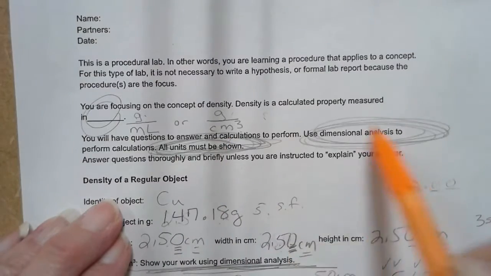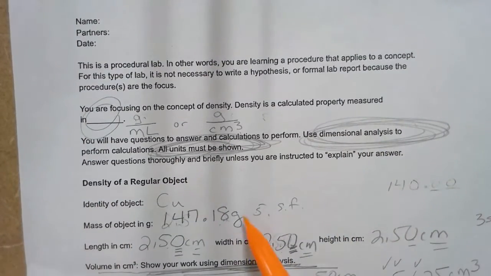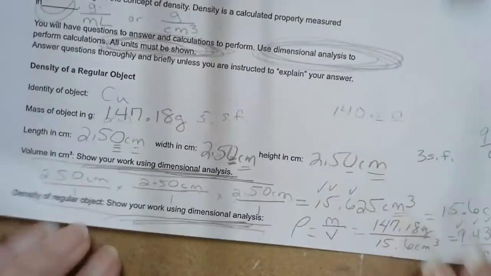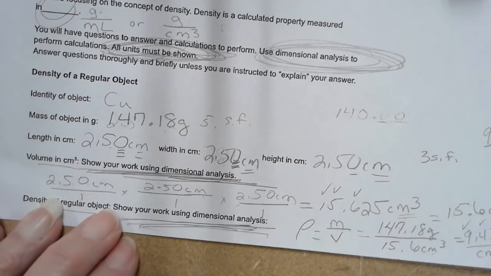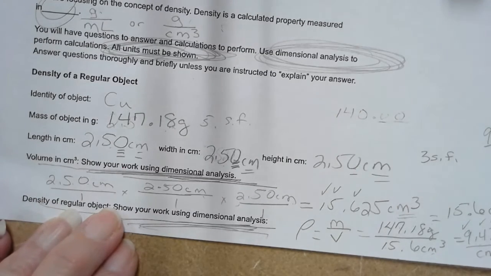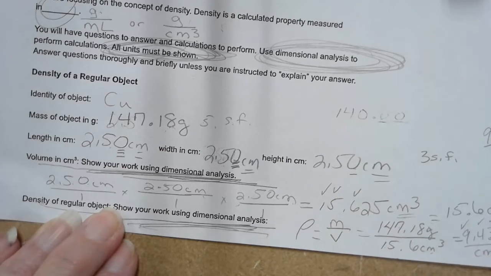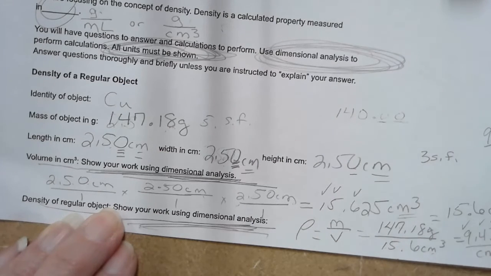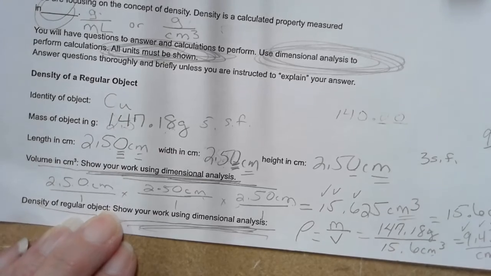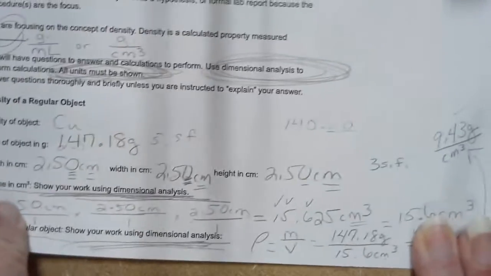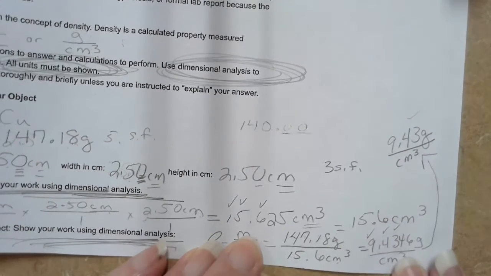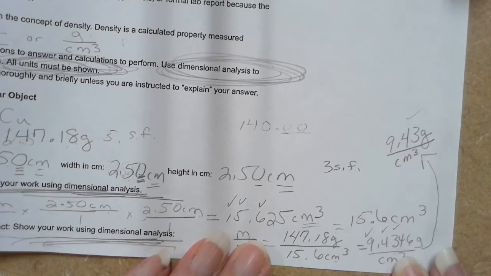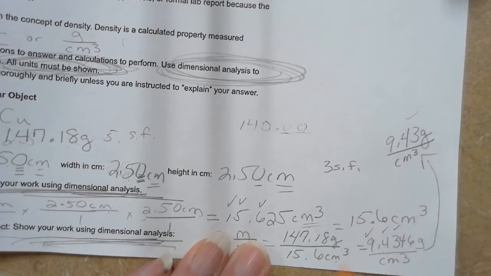All units must be shown. A lot of people are just writing down numbers without units. You may not do that in especially a chemistry level lab. You have to have your units. You have to show your work using dimensional analysis. Now, the significant figures, that's not going to kill you. If you don't report your answers in significant figures, it might be the difference between an A and a B, or a high A and a low A, but it's not going to kill you.